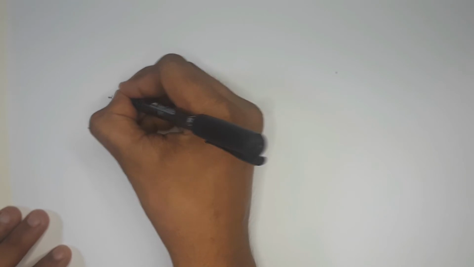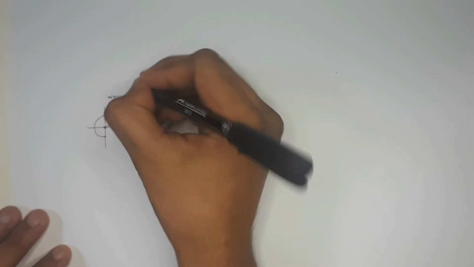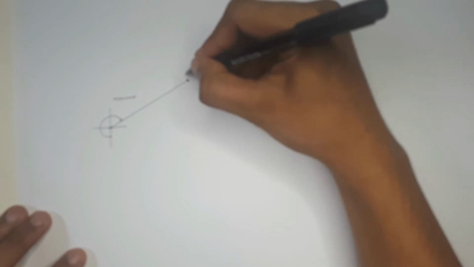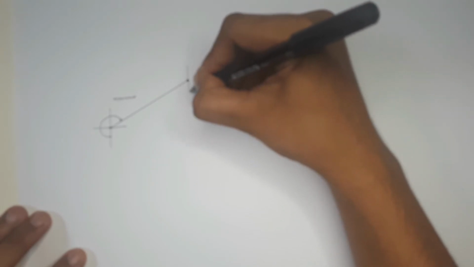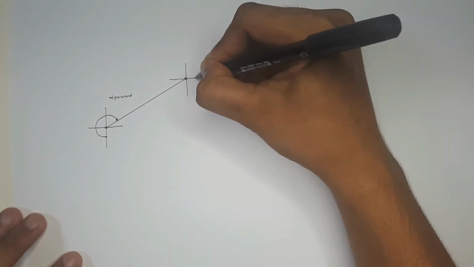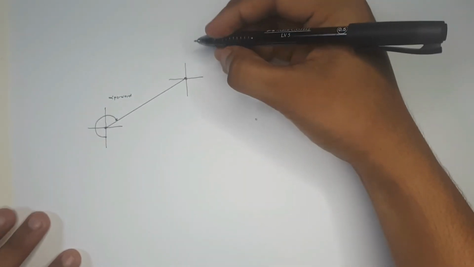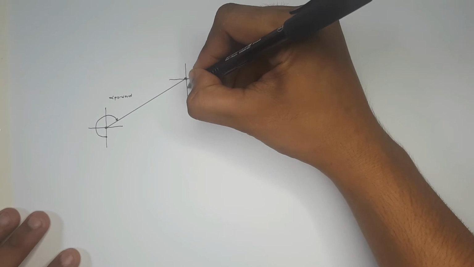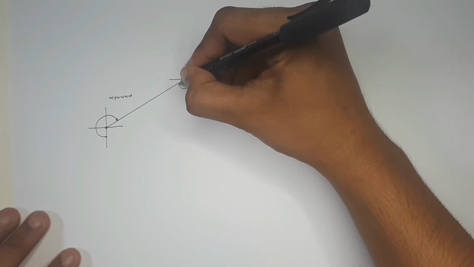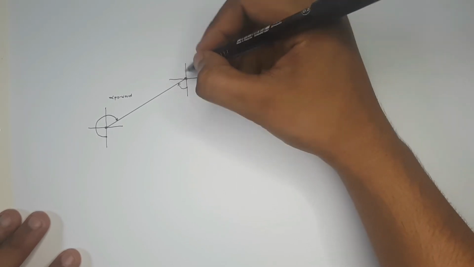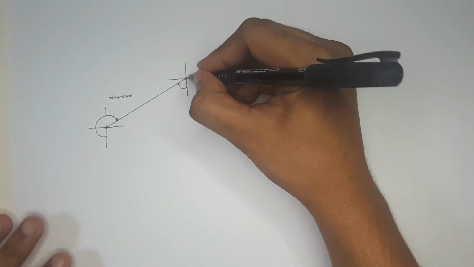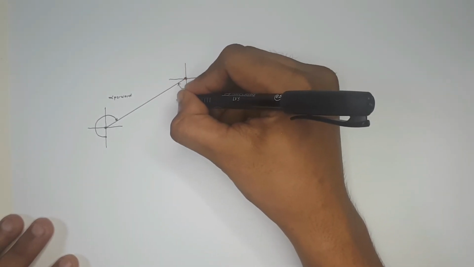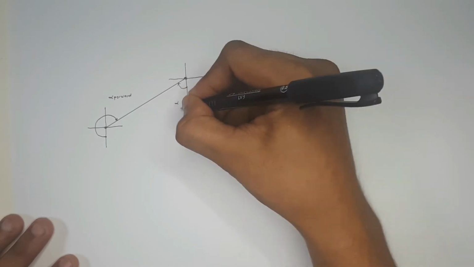And for our terminal point, we will draw our north, south, east, west line, and our azimuth will start from the south branch of the meridian to this line. And since this is our terminal point, this azimuth here will be our back azimuth.